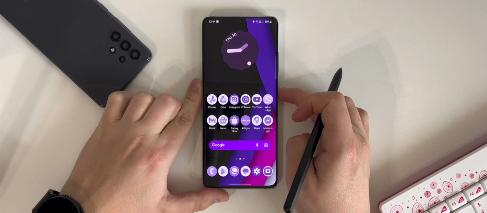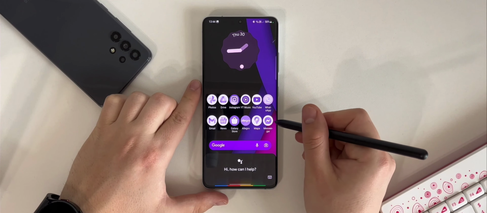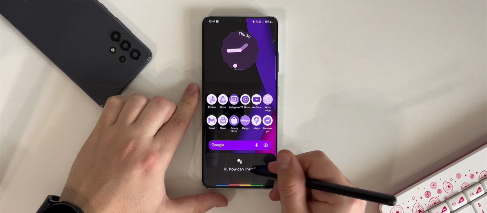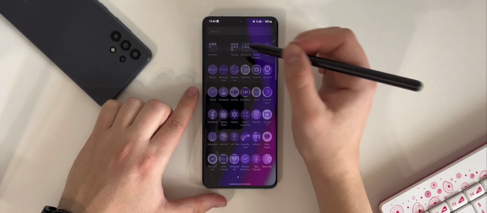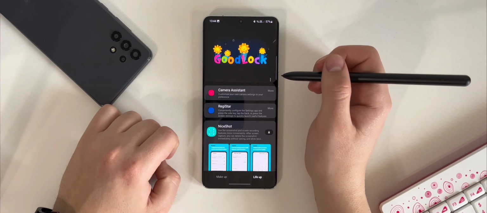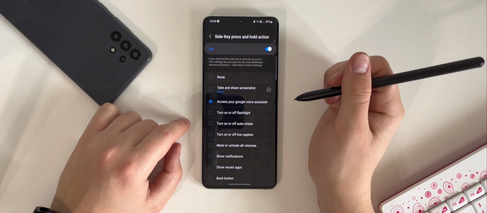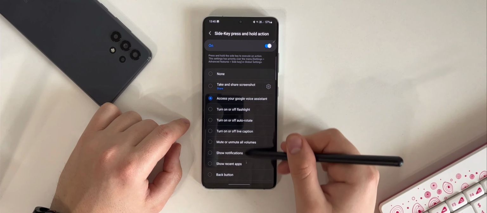But what if I tell you that there is a way that lets you enable Google Assistant by long pressing on power button like I did? In order to do this, you will once again need to go to Good Lock and Register module.